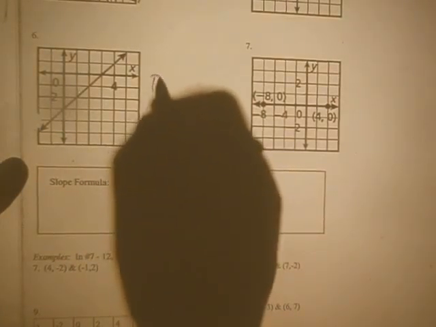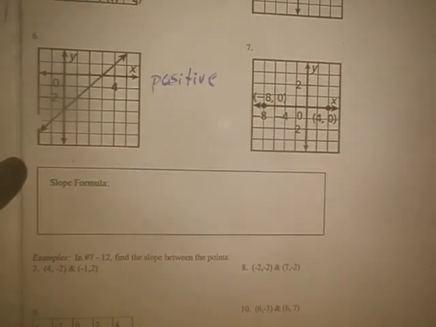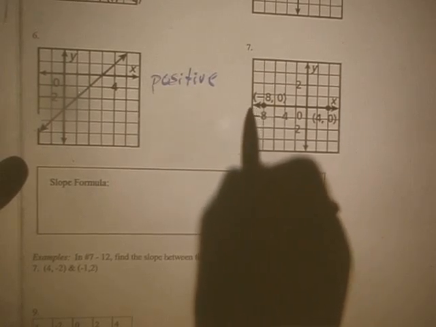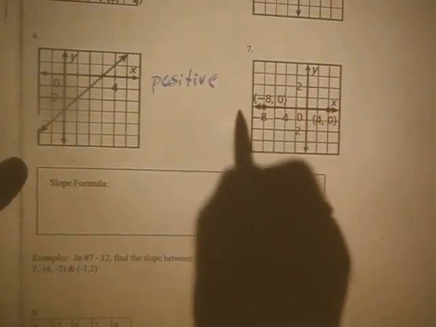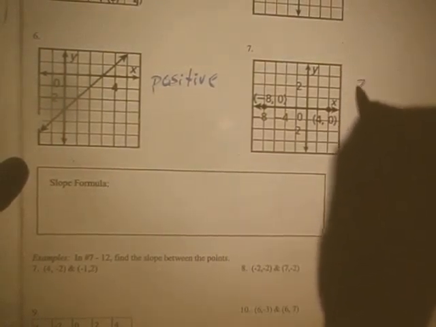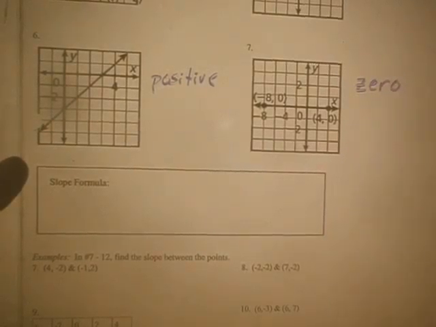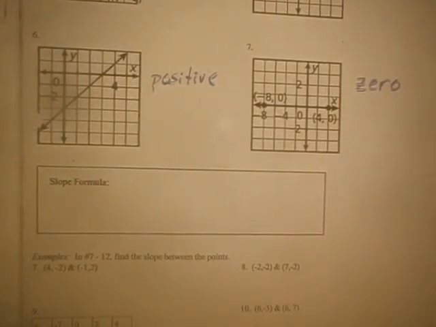Number 6, you're going uphill as you go from left to right, so that is positive slope. And number 7, a horizontal line right straight across, that has a slope of 0. So 6 is positive, 7 is 0.